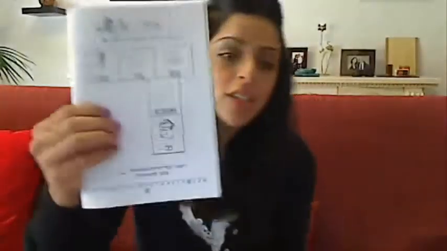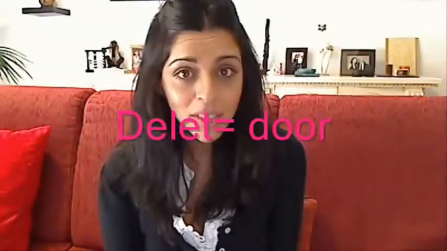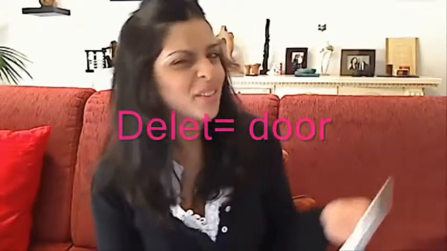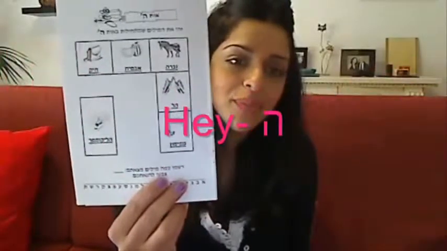The next letter is the letter dalet. The D sound. Dalet, just like dal in Arabic. And one word, dalet. Dalet means door. This is different from Arabic because in Arabic we say bab, in Hebrew dalet, so many words are also not the same.